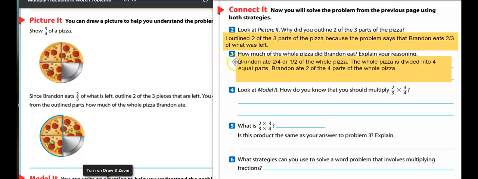Your constructed response should sound like this. And again, make sure you are writing in complete sentences and restating the question. Brandon ate 2/4 or 1/2 of the whole pizza. The whole pizza is divided into 4 equal parts. Brandon ate 2 of the 4 parts of the whole pizza.